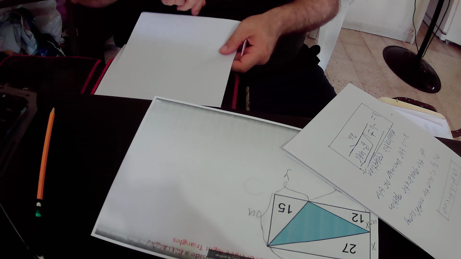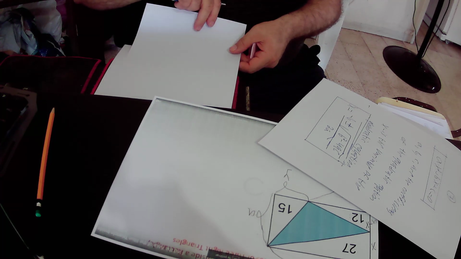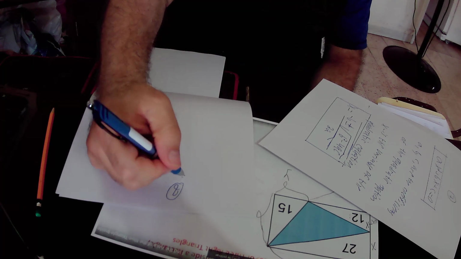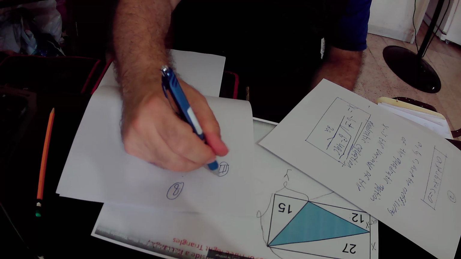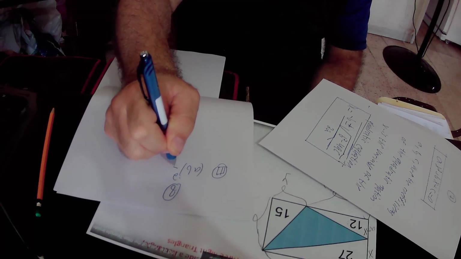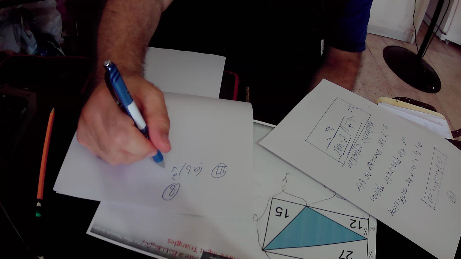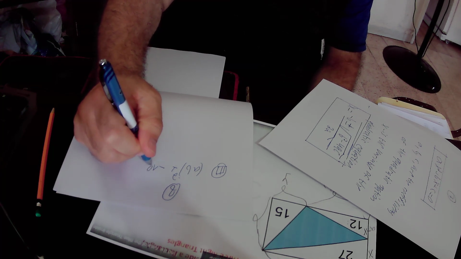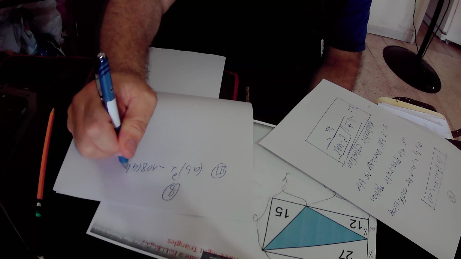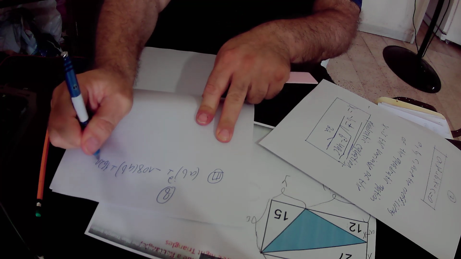Our original quadratic equation is AB squared minus 108 AB plus 1620 equals 0.